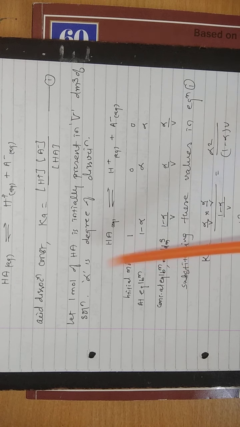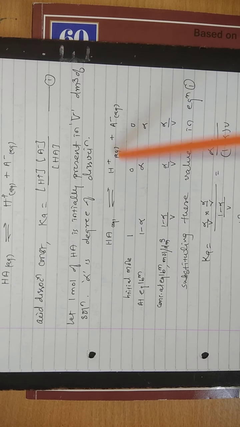Initial moles: as we have just considered 1 mole, and no dissociation before dissociation, so 0. At equilibrium, alpha moles are dissociated, split into ions. That's why 1 minus alpha moles are left behind after equilibrium, right?